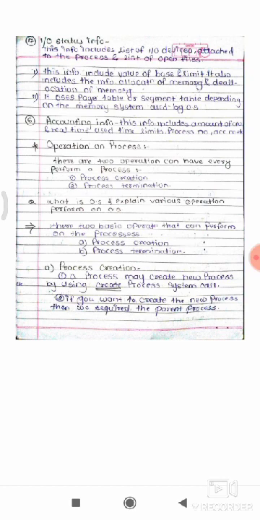So what is process creation? A process may create a new process by using the create process system call. If we want to create a new process, at that time we need to use the create process system call. Here we need to understand what a system call is. A system call is the interface between the program and the operating system.